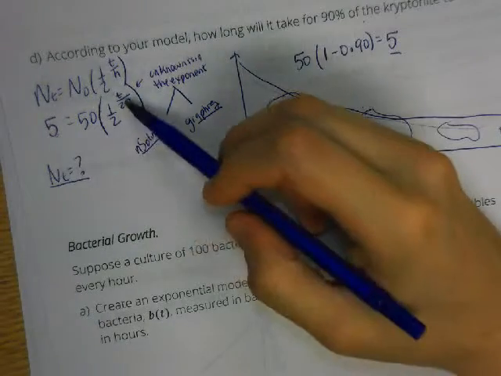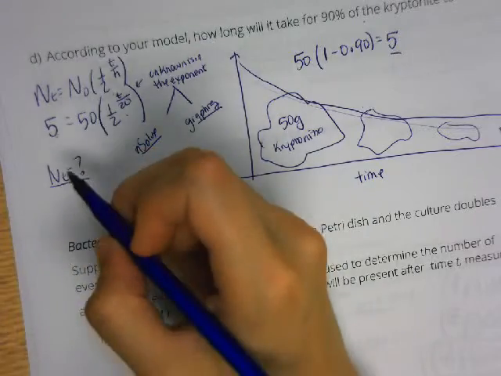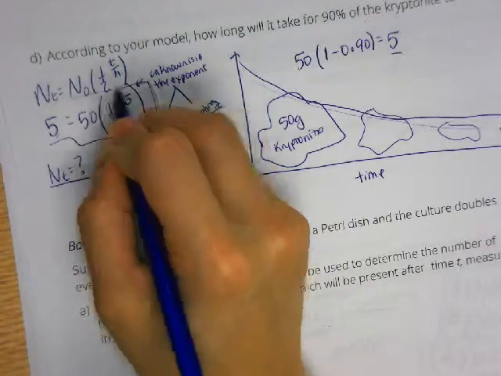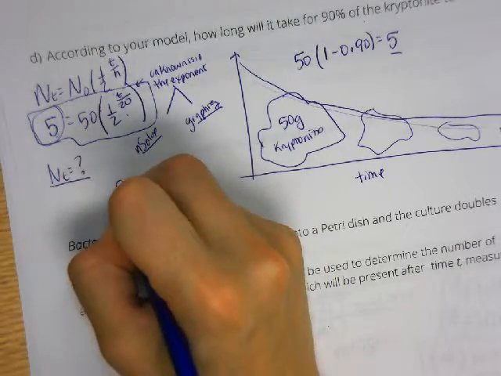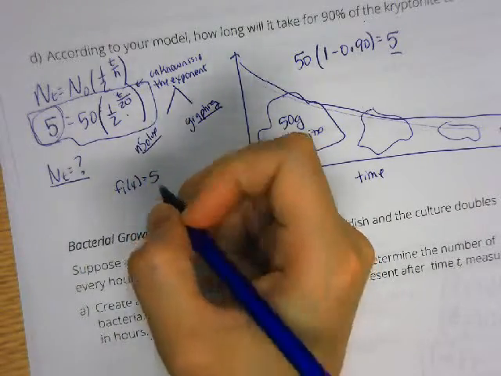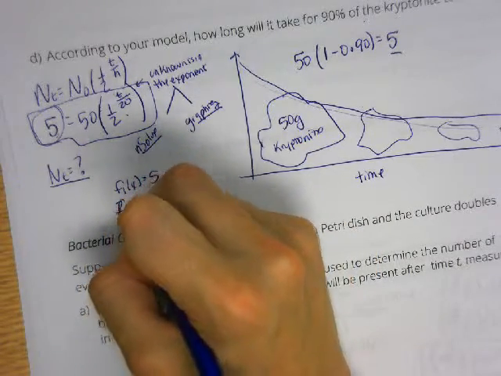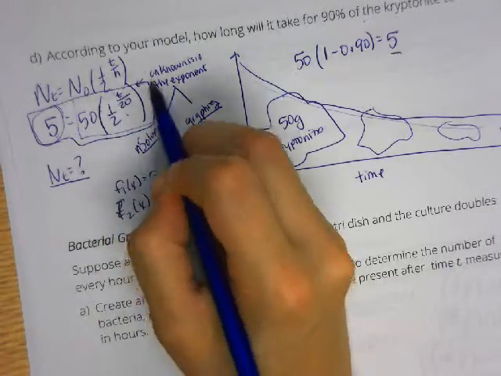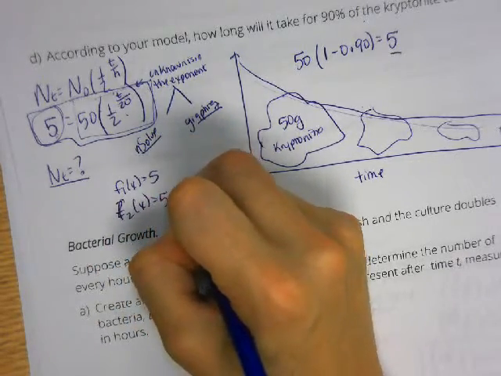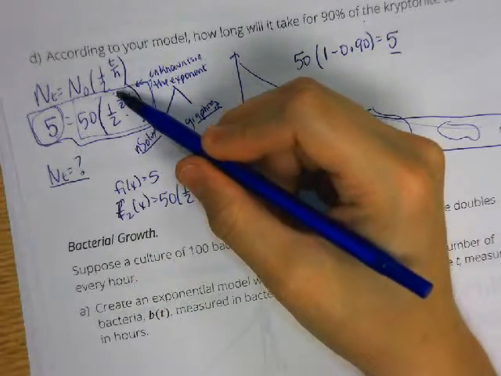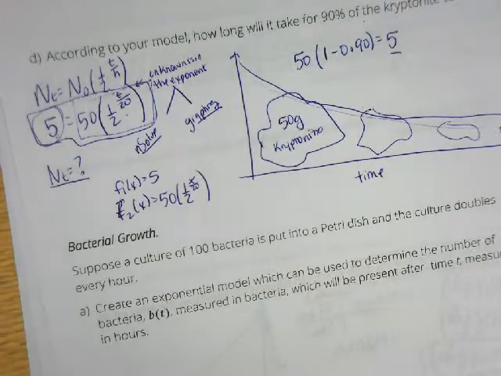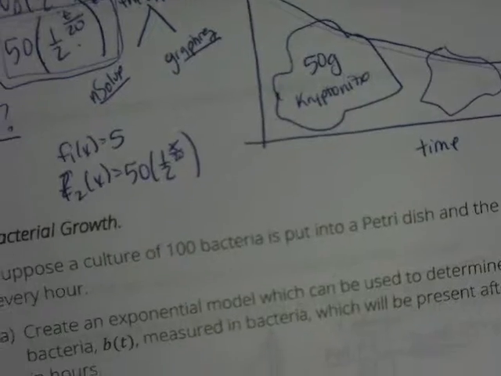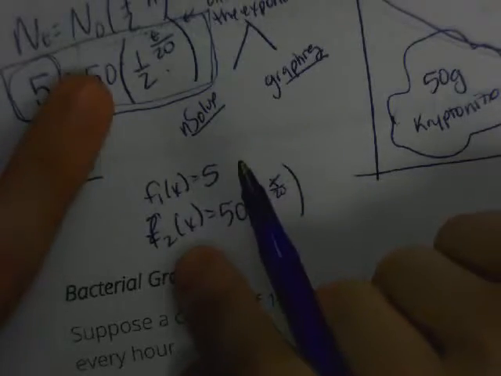In order to solve this equation, what you do is you set f1(x) equal to one side, so f1(x) equals 5, and f2(x) is equal to the right-hand side. So 50 times 1/2, and instead of writing t, I need to write x, divided by 20. So f1 comes from this side, f2 comes from that side.